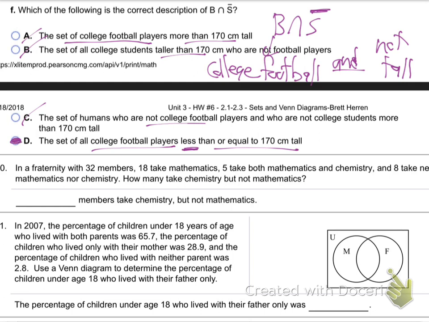Feel like you can do that on an exam? That good? Tracking down the words? Questions I can answer?